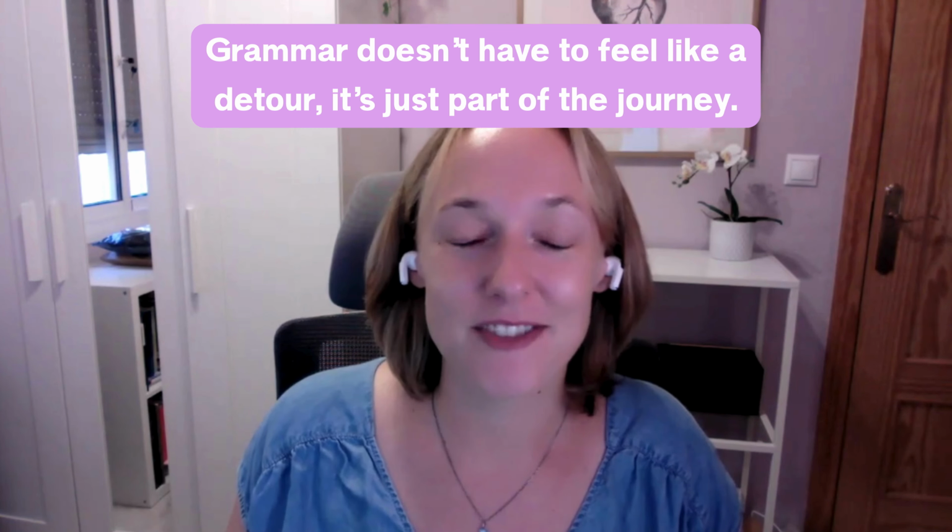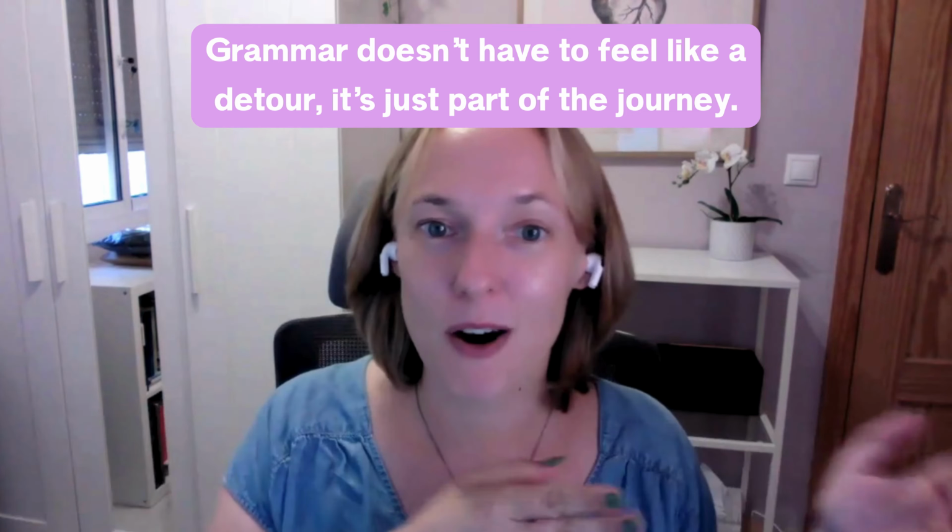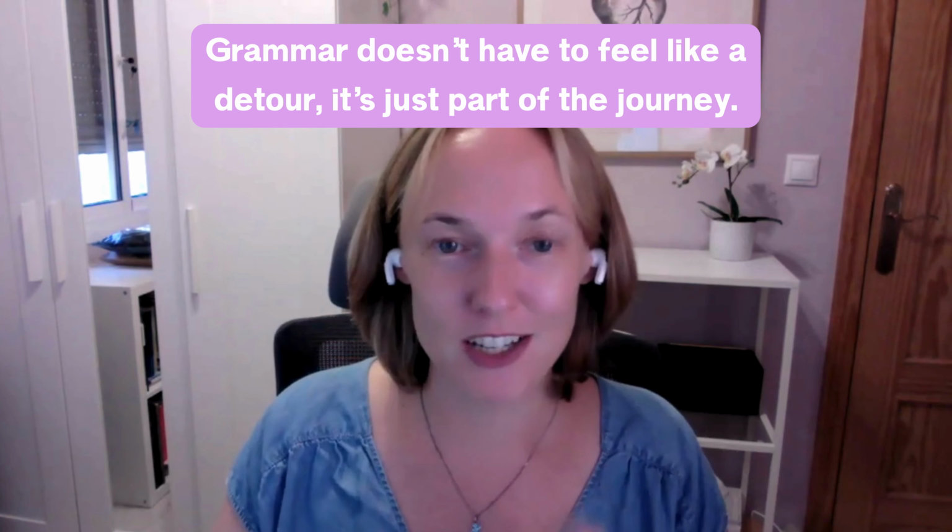So if you're saying hablo, you can point to the yo forms of your verbs. You can point to the él/ella forms of your verbs. If you are a super teacher with a laser pointer, you can use the laser pointer from across the room. But just remember that grammar doesn't have to feel like a detour. It's just part of the journey, part of the lesson, and we can use it as we stay on track to get through our class.